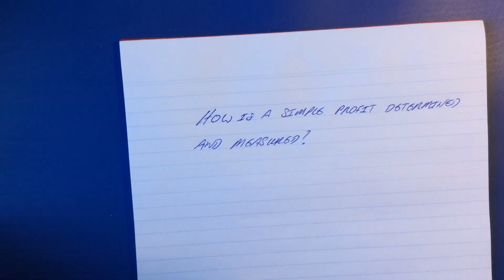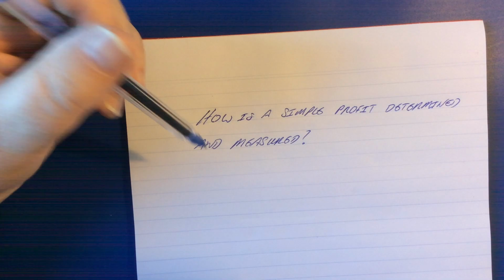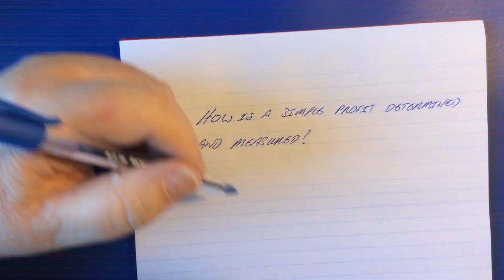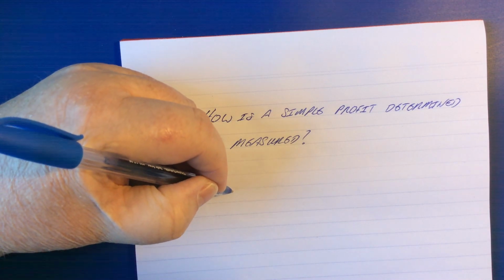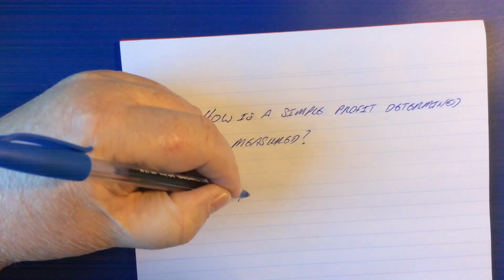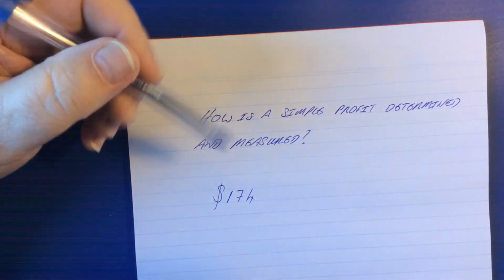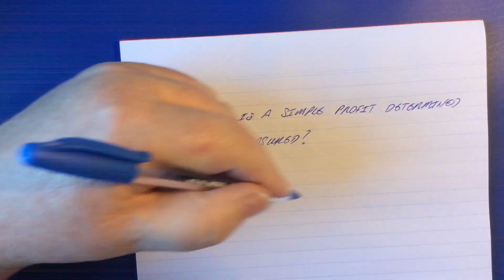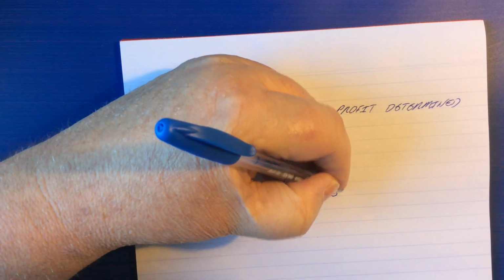And a question came up today, and it was this, as you see there. How is a simple profit determined and measured? And what I mean by a simple profit is the sort of thing that we were discussing with this question. The person concerned was interested in the profit that was obtained when, I think it was a stock, was bought for this and sold for this.